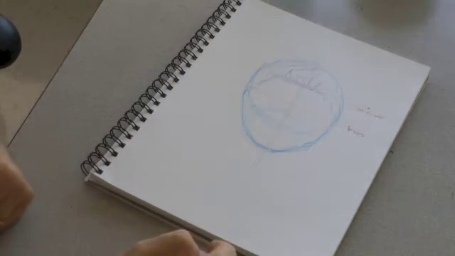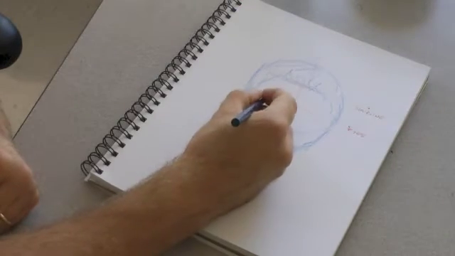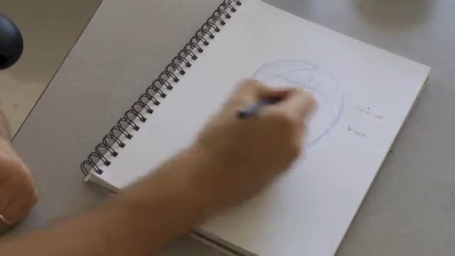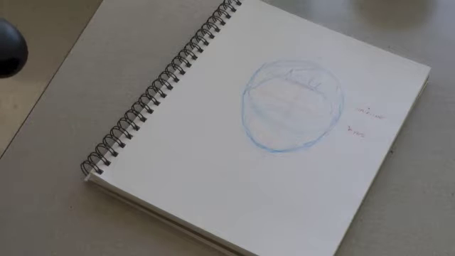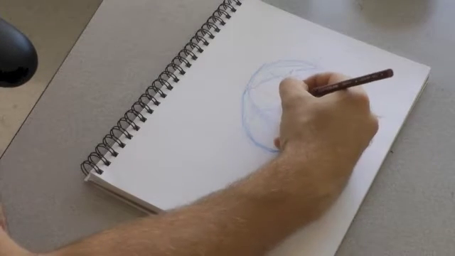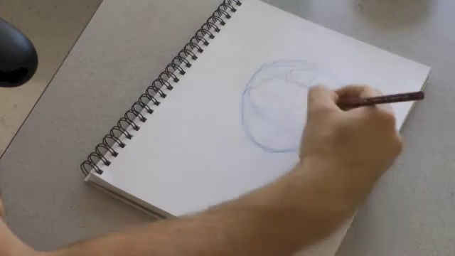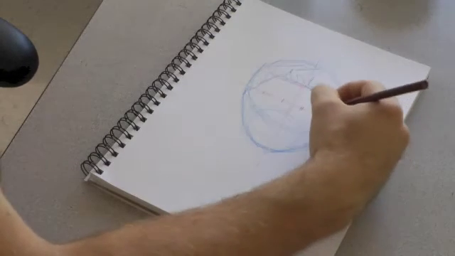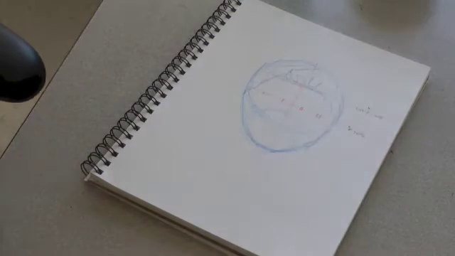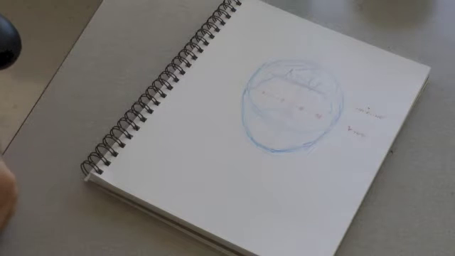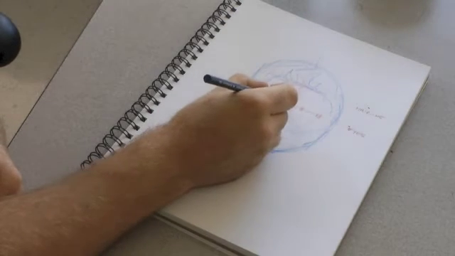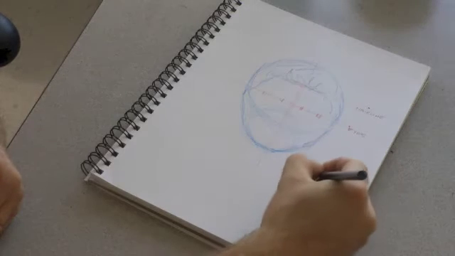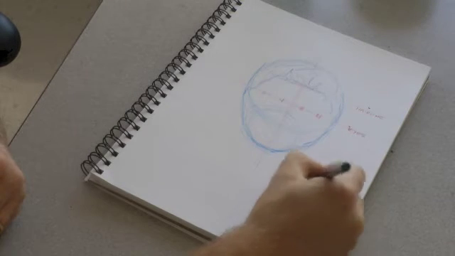Okay. The eyes go in on this red line, the halfway mark, and the width of one eyeball should travel across the width of the entire face approximately 5 times. So if I divide this line into approximately 5 equal zones, that's going to give me the correct size for the average eyeball.